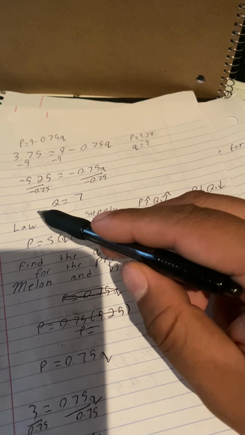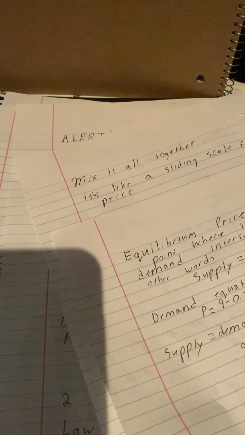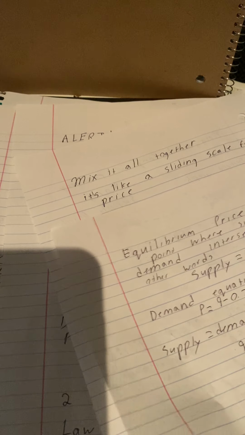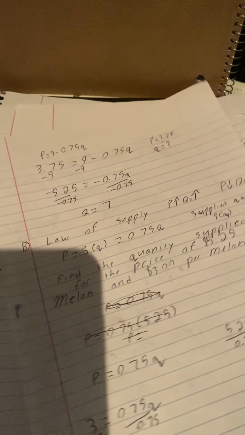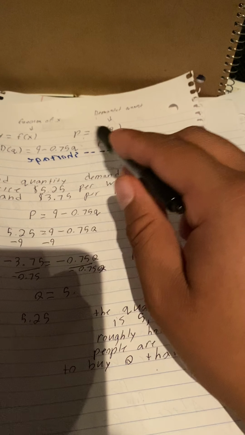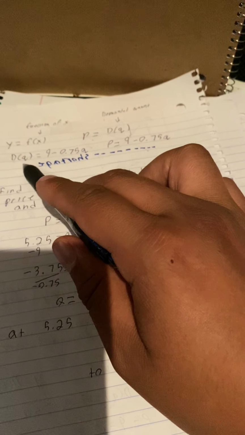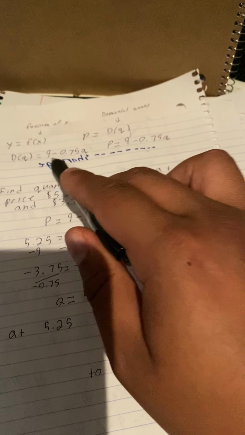So P, just how in the previous one, let's go back. There we go. Just how P was equal to D of Q, that means that D of Q is equal to the equation.